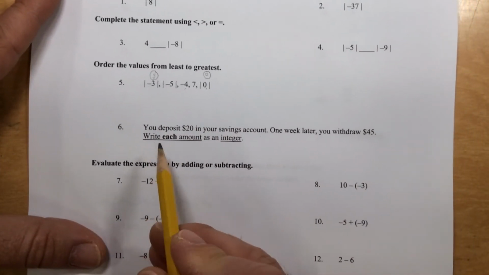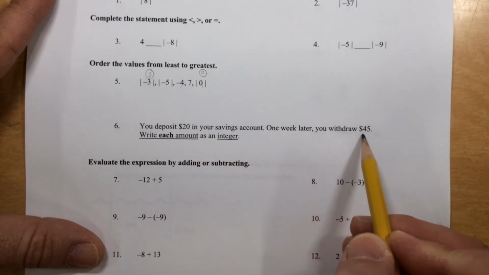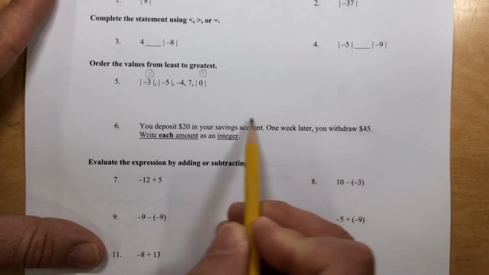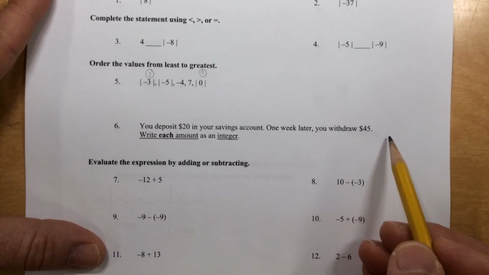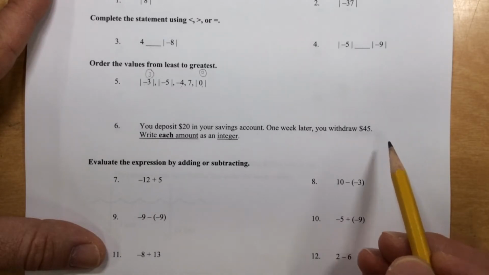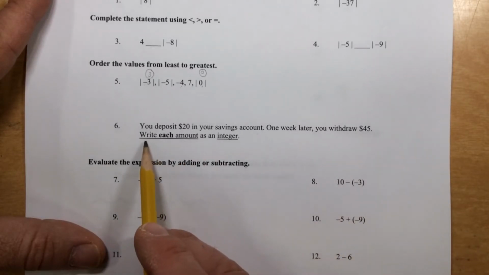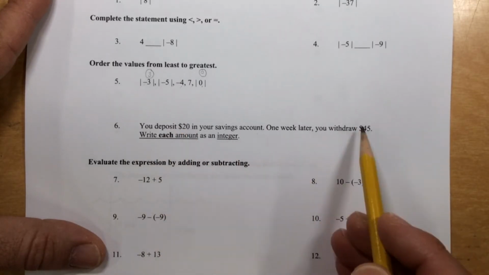For number 6, you deposit $20 in your savings account. 1 week later, you withdraw $45. Now, we don't know how much was in your account. Did you do other things to your account? Maybe a rich uncle put $1 million in there. Maybe a greedy uncle came and stole $1 million. I don't know. We're just supposed to write each of these amounts as integers.